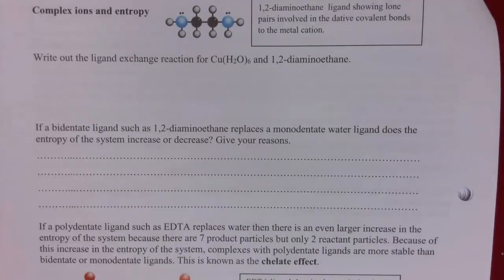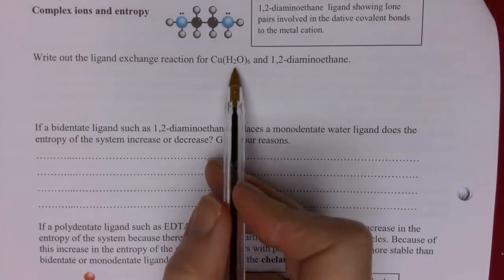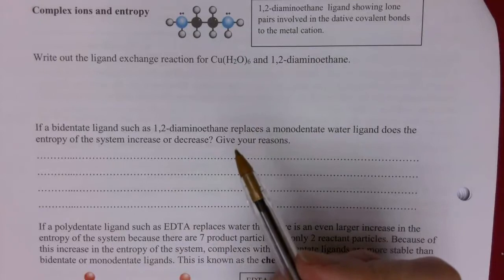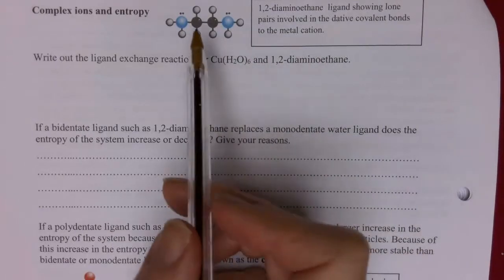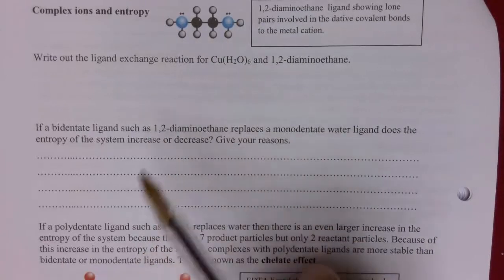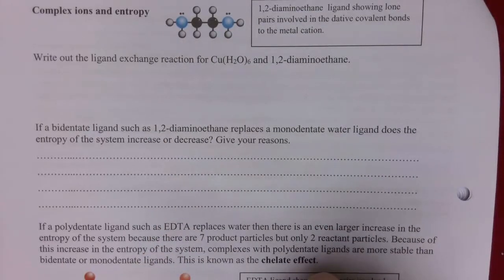We can also bring entropy into the equation, and we can look at the entropic effects of changing the ligand. So again, if we do a ligand exchange reaction between the hexa-aqua ion and we add some 1,2-diaminoethane. Now here we've got enough of a carbon chain that the two nitrogens can bend round to come in at the correct bonding angles.